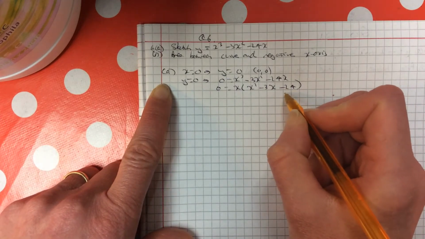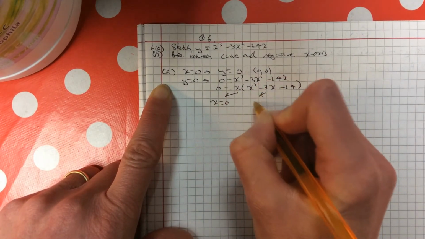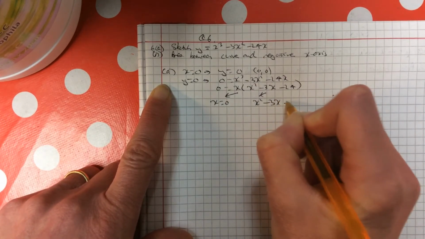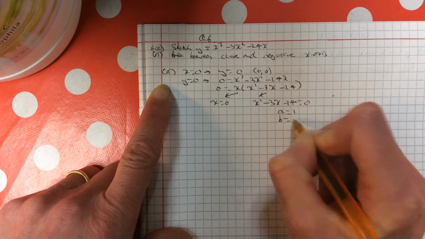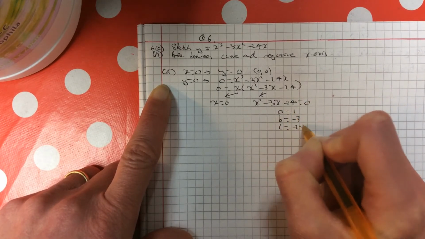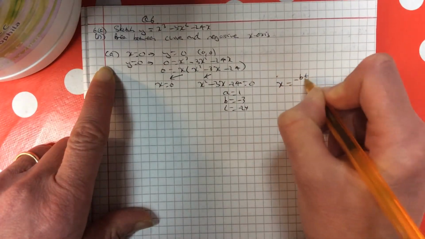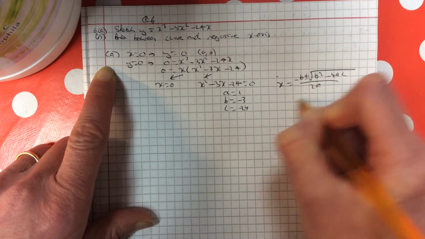And then you can try to factorize, or you can just use your formula. As you've seen, I tend to use the formula all the time, unless I see it quite easy. So a is in front of the x squared, b is in front of your x, and c is on its own. Now writing out the formula, x is minus b plus or minus the square root of b squared minus 4ac all over 2a.